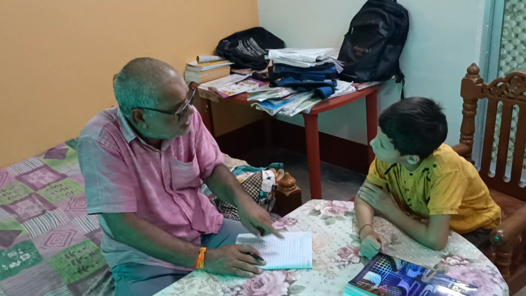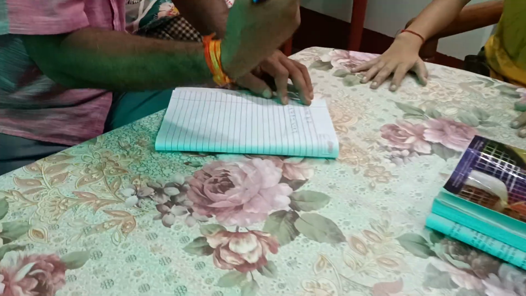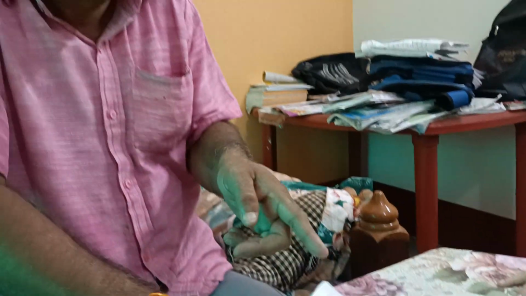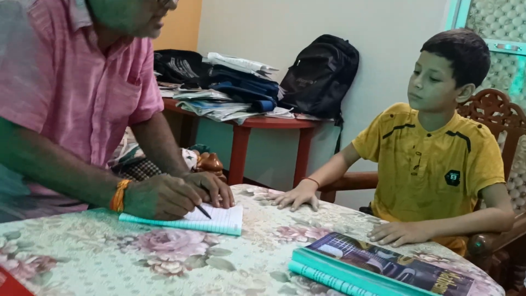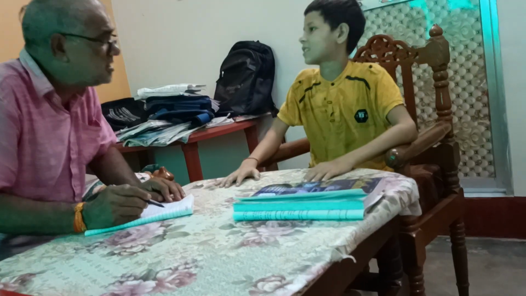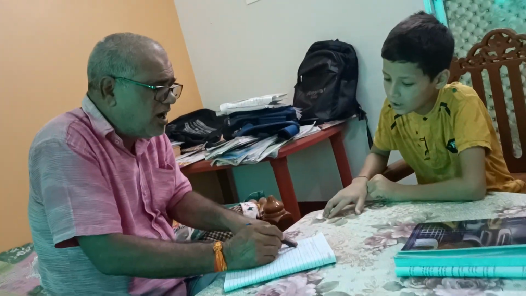Without doing any division, how can we say in advance whether this number is divisible by 2 or not? This answer can be given only by seeing the digit sitting at its unit place. Which digit is sitting in its unit place? 7. So 7 is not a multiple of 2, so this number is not divisible by 2 completely.